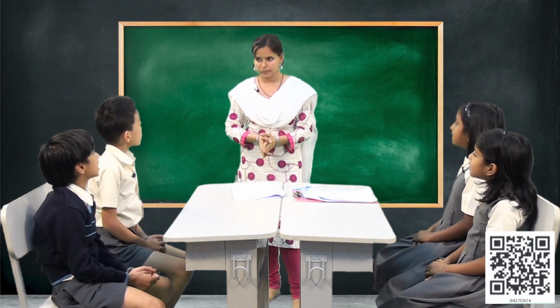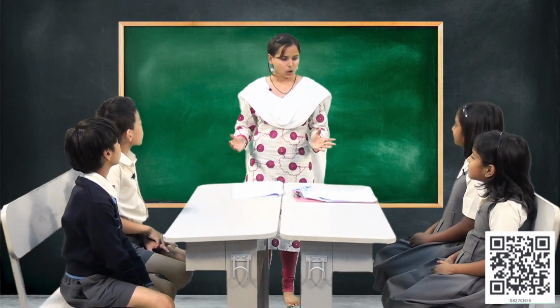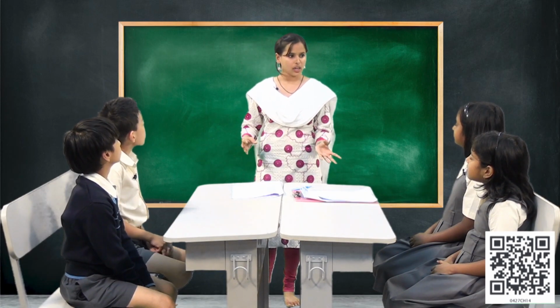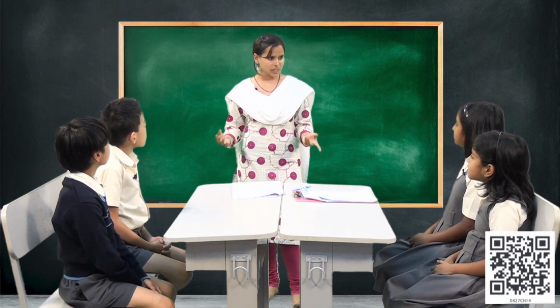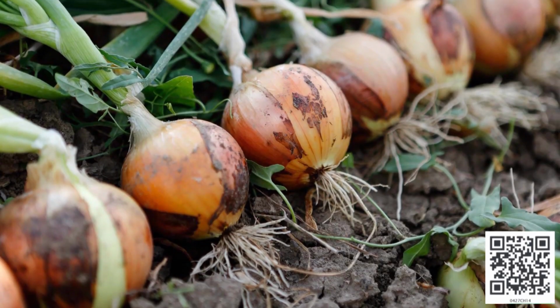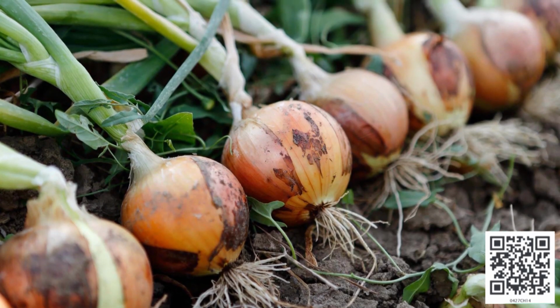Now, do you all like to help your parents? Yes, ma'am. Children, as we know that our parents do a lot of hard work, so we need to respect their work. It is called as dignity of labor. Every work is good and respectful when it is serving the society. The crop is now ready to be taken out and sold in the market. Everyone at Basava's home is very happy because now the onions are grown big and healthy.